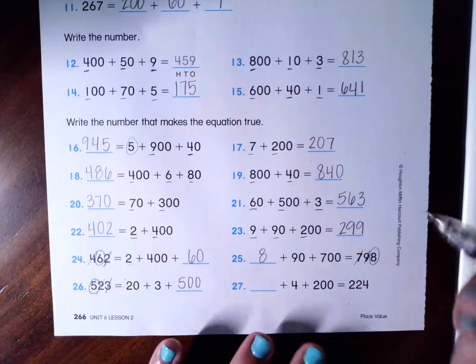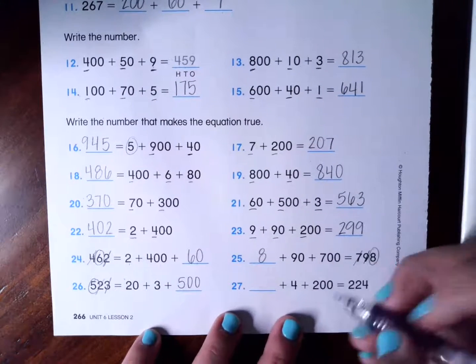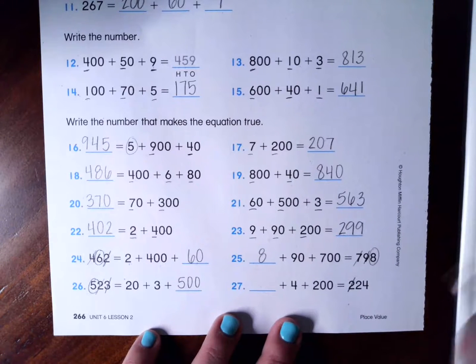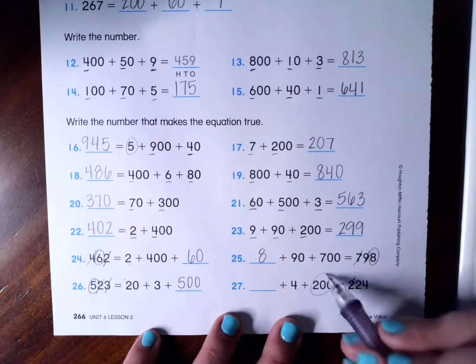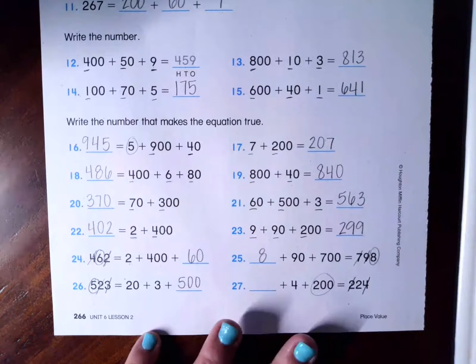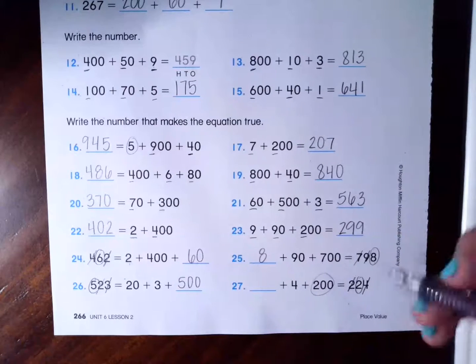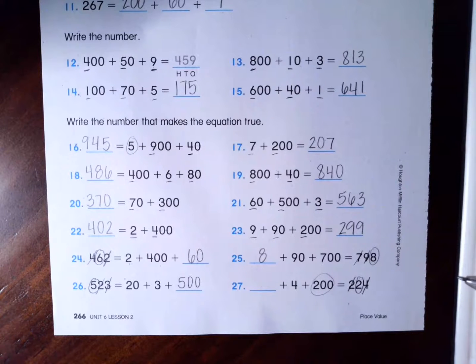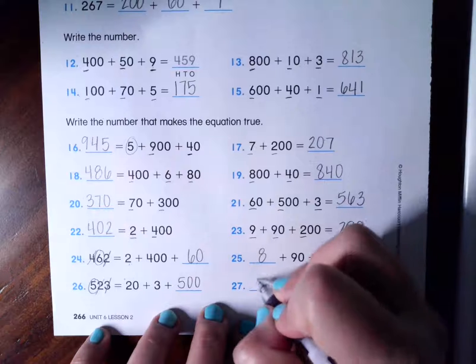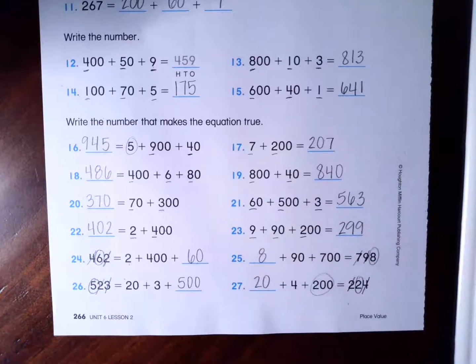And last problem of our lesson, we have a 2 in hundreds town. Make sure you cross off the right one, 200. A 4 in the ones town. So I'm missing this 2 right here. This 2 is in my tens town. So 2 tens is equal to 20.